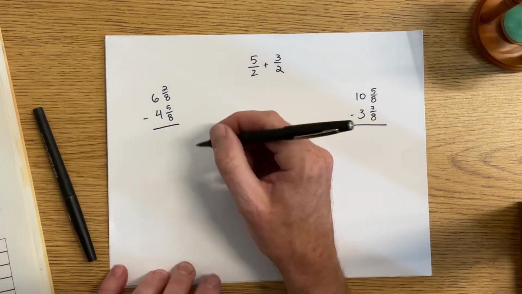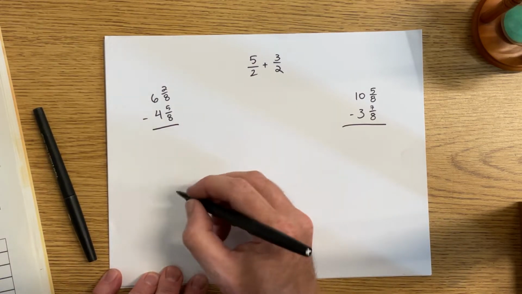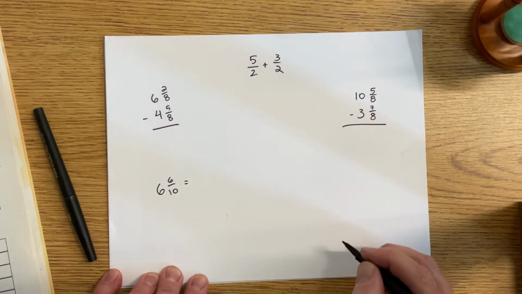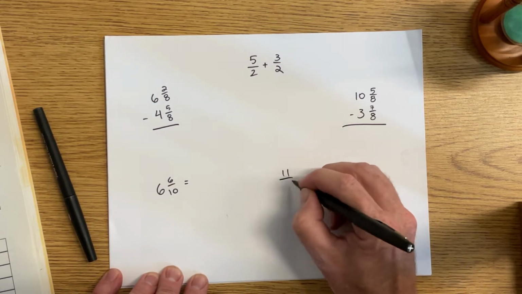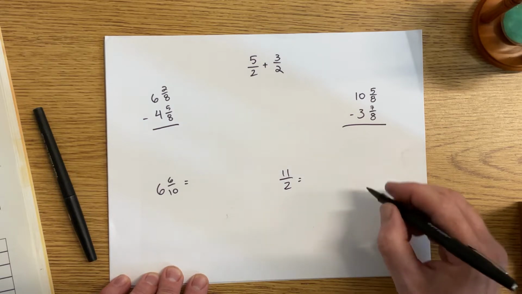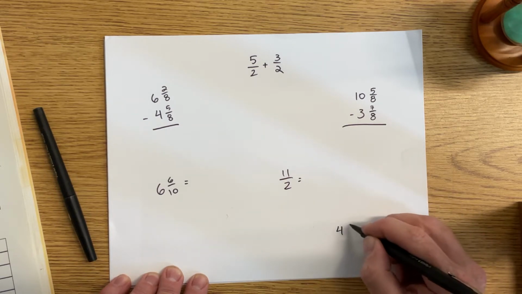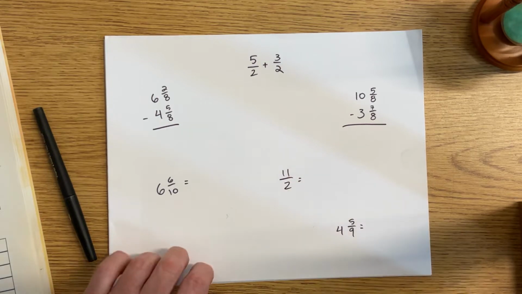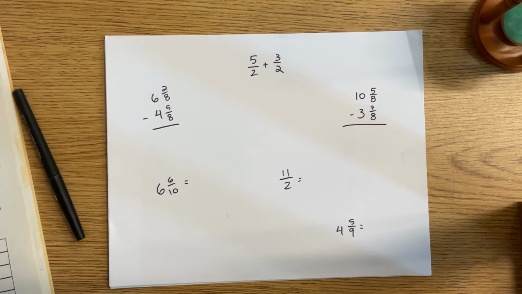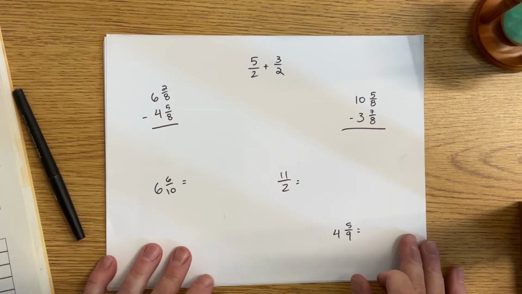Oh yeah. So 224, and this is where we're going to start. So 6 and 6/10, and then you have to turn it into something. 11 halves, turn it into something. And then how about another mixed number? 4 and 5/9. 4 and 5/9 equals. All right, so these 1, 2, 3, 4, 5, 6 problems represent most of, I think this is a good cross-section of what you see.